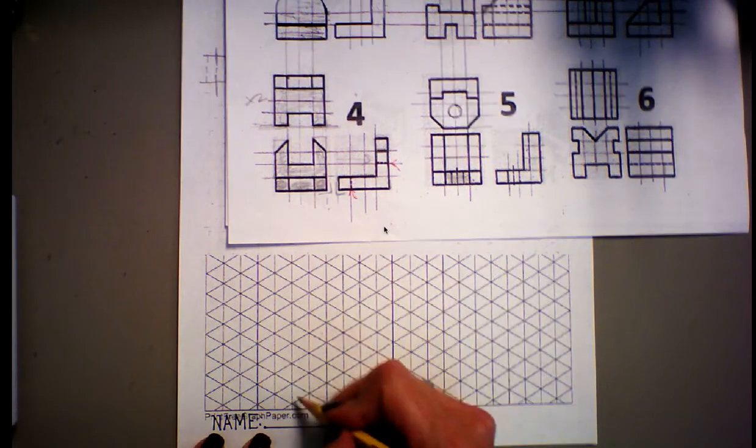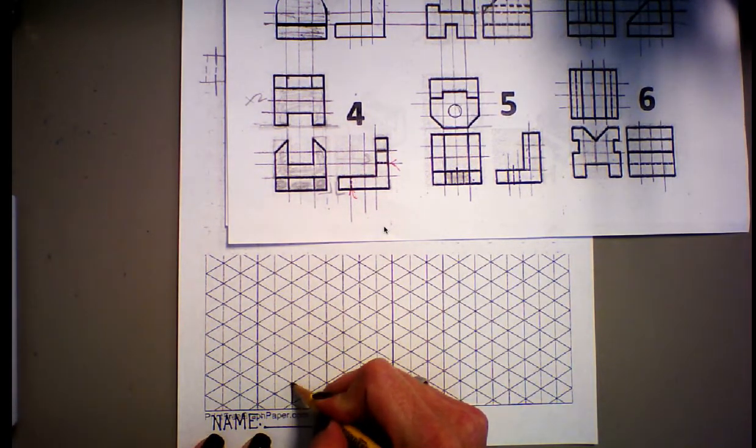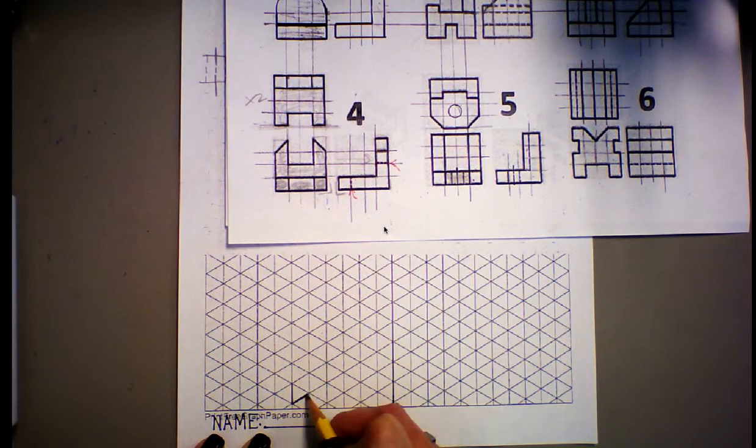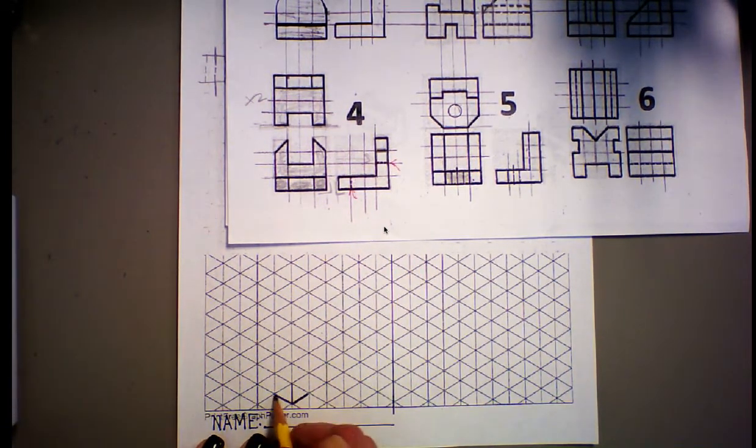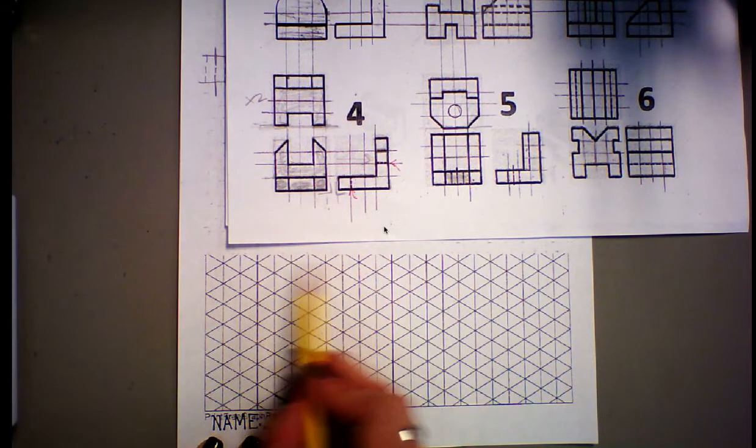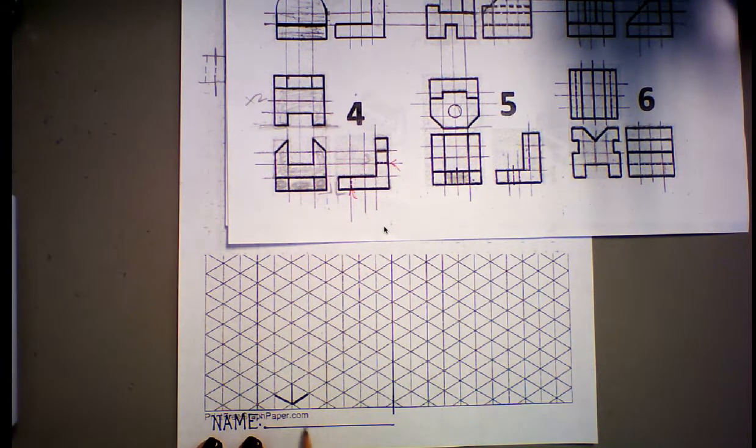Okay, at this point in time, we're going to create the baselines, and I'm just going to create them off to the side here. I know that I need to leave space for my front view and my right side view along with the top. So I'm going to go in the bottom center of my page as much as I possibly can.